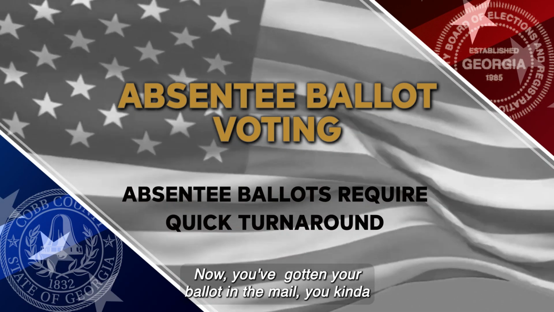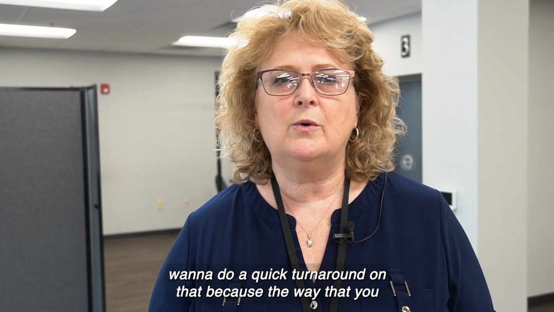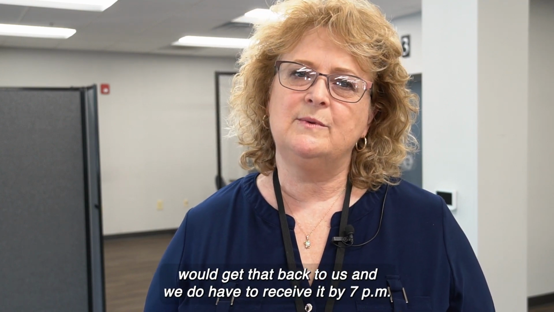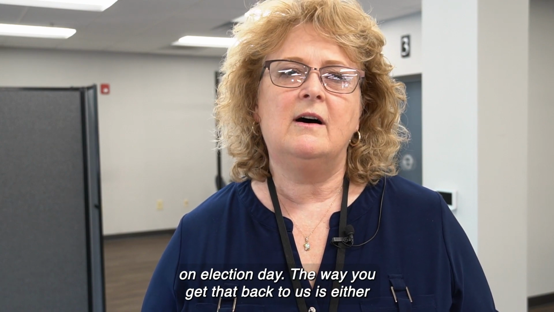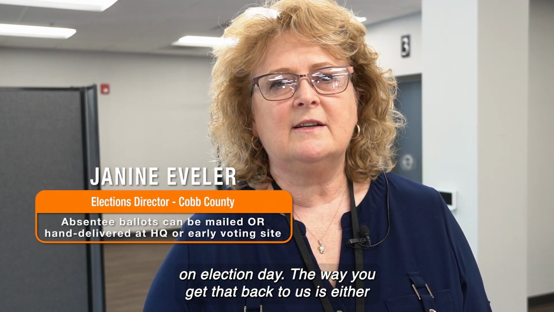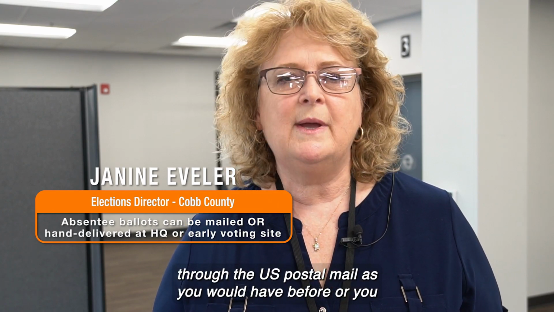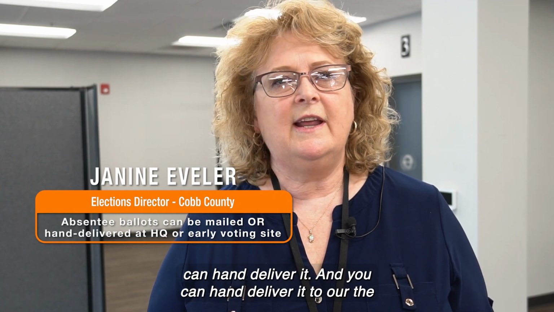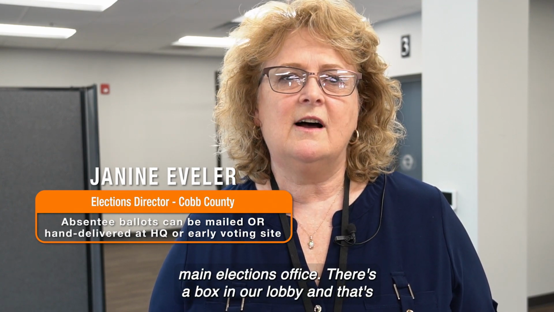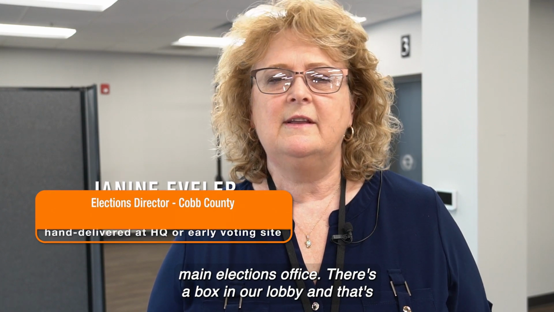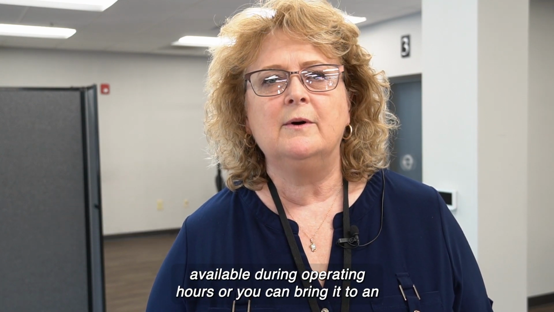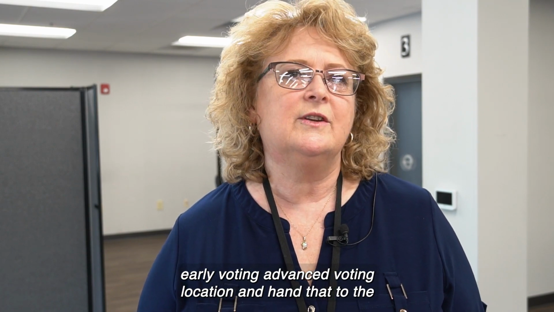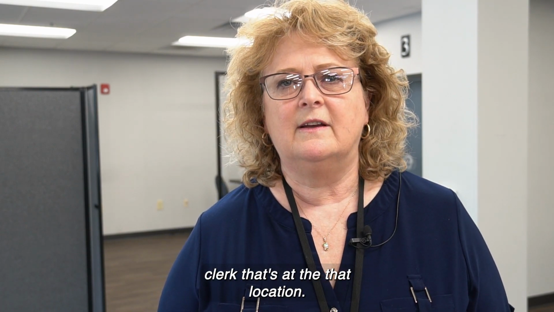Now you've gotten your ballot in the mail, you kind of want to do a quick turnaround on that, because we do have to receive it by 7 p.m. on Election Day. The way you get that back to us is either through the U.S. Postal Mail, as you would have before, or you can hand deliver it. You can hand deliver it to the main elections office. There's a box in our lobby, and that's available during operating hours. Or you can bring it to an early voting, advanced voting location and hand that to the clerk that's at that location.